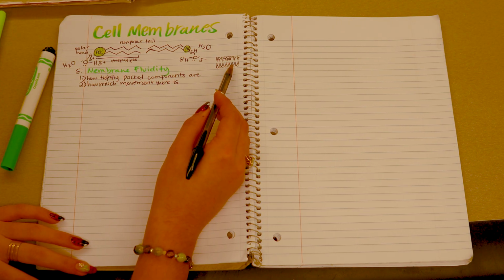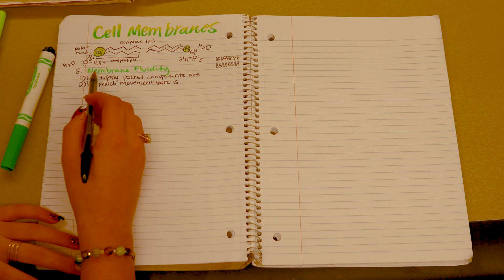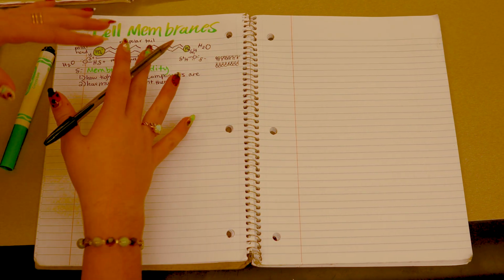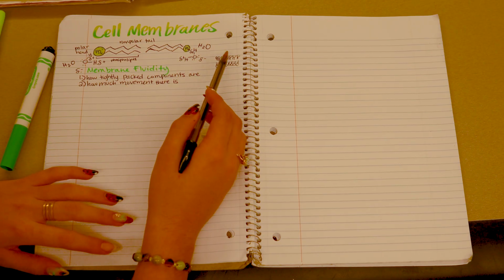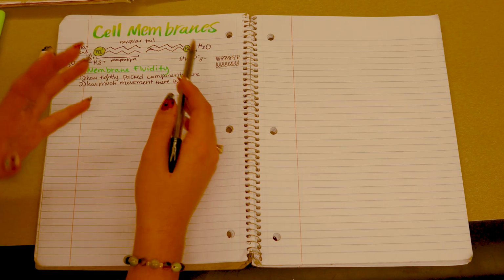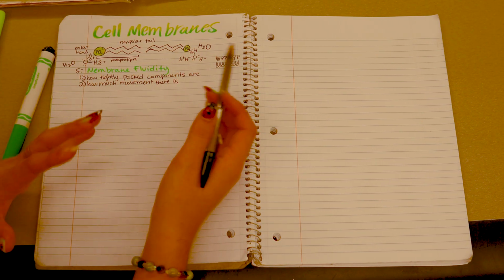So basically this is our general structure, and the fluid mosaic model is like all of these lipids are kind of sloshing around like the ocean, and there's all this stuff also in the membranes that just floats around in there. That's just a term that you'll hear, but that's what it's referring to.